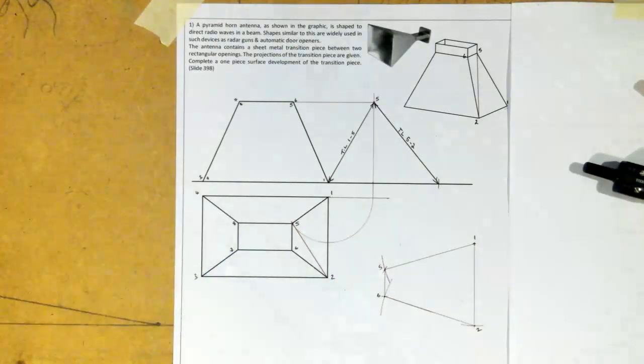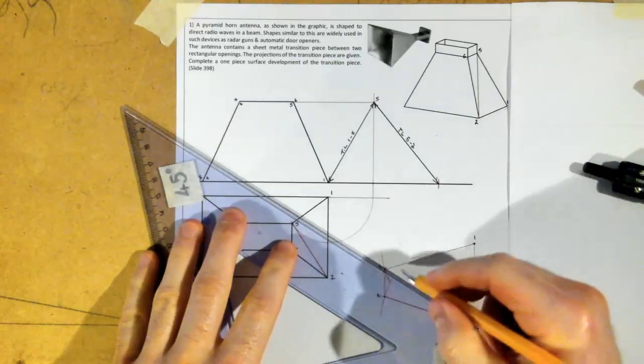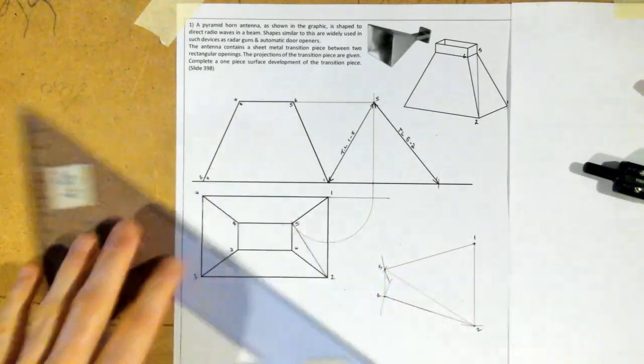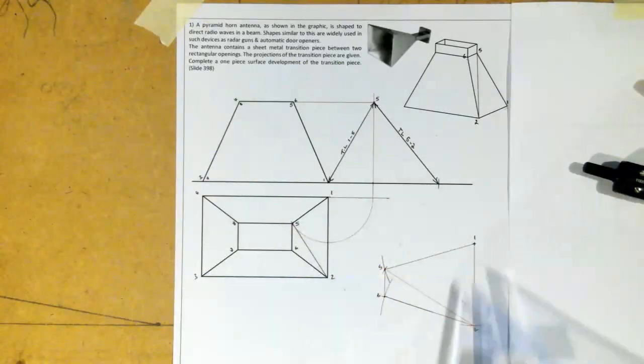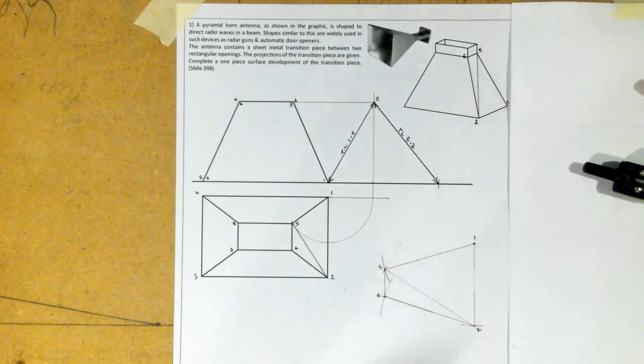And once again, if you want, I can put in the line from 5 to 2 and it will break it up into those triangles. I'll put this in a little bit lighter, but you can see it there. That is the true shape of that face, which is the development of it.